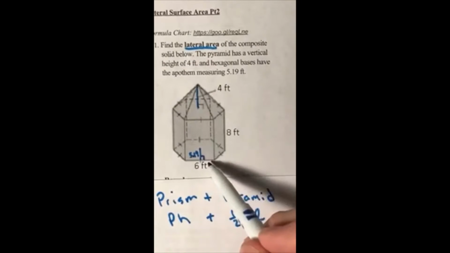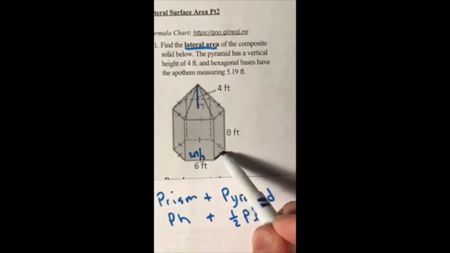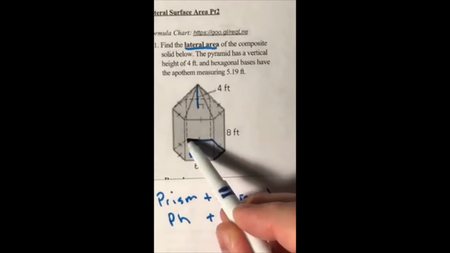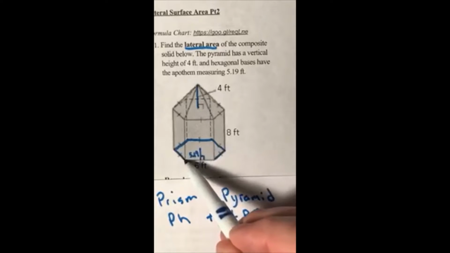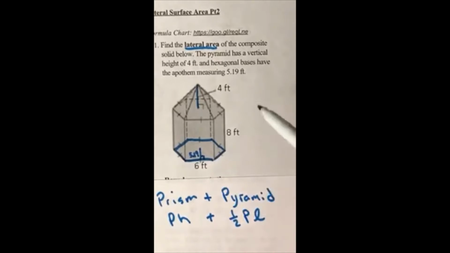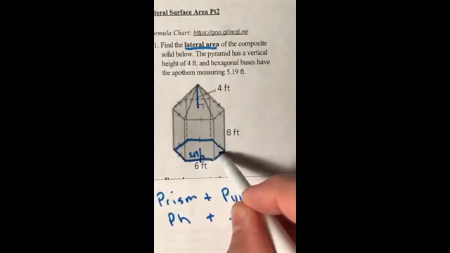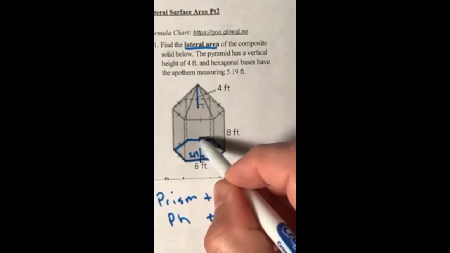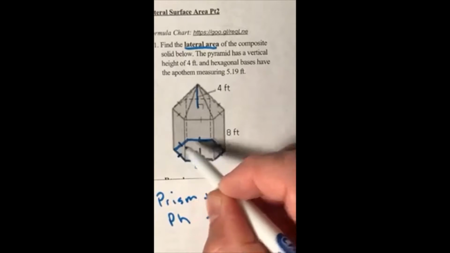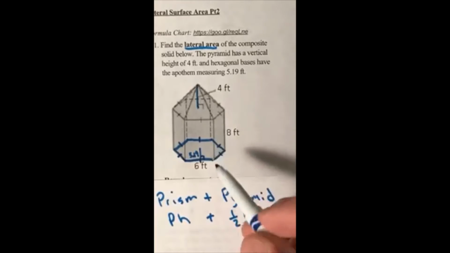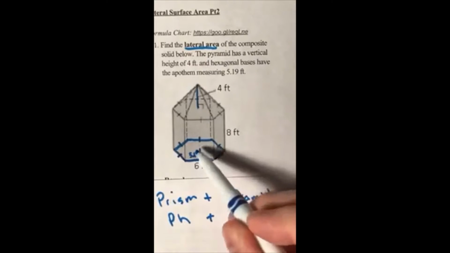The prism is a hexagon, which means it has 6 sides: 1, 2, 3, 4, 5, 6. You notice there are tick marks here, telling the reader that this is a regular hexagon, meaning all the sides are equal. So the perimeter is 6 times 6.